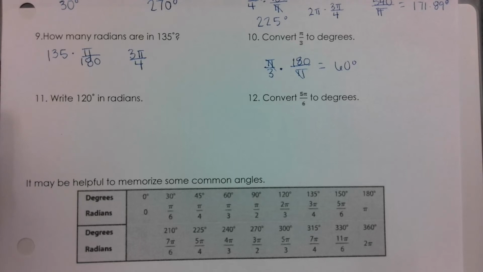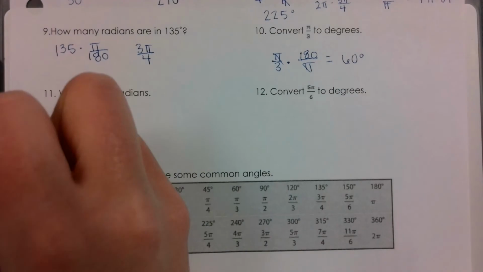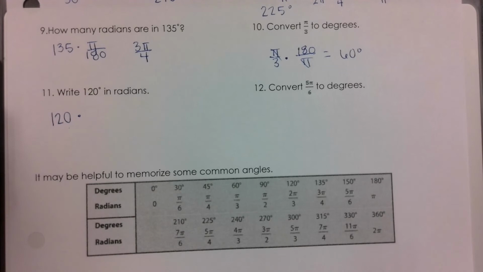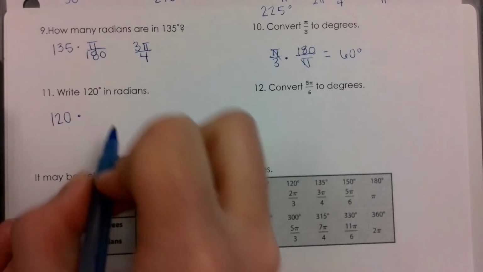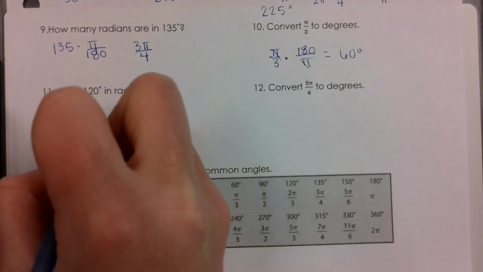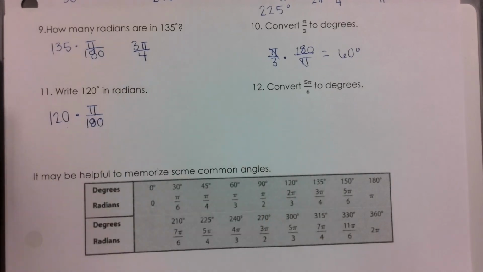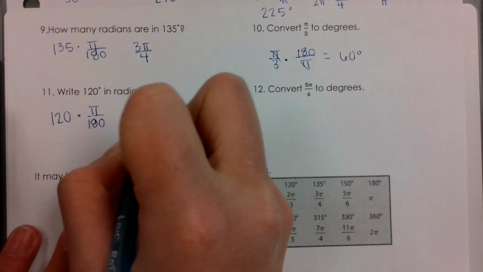Next one, we're going to do 120 degrees in radians. So if you're converting degrees to radians, what do you multiply by? Pi over 180. So 120 over 180, what does that reduce to? 2/3. So 2 pi over 3.